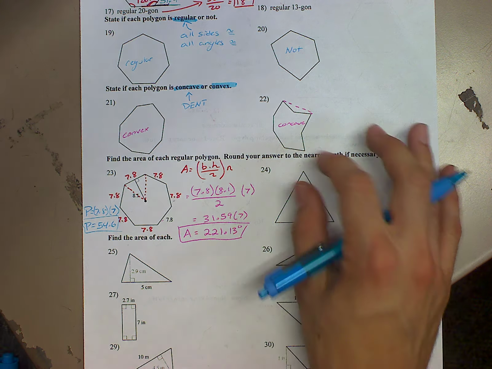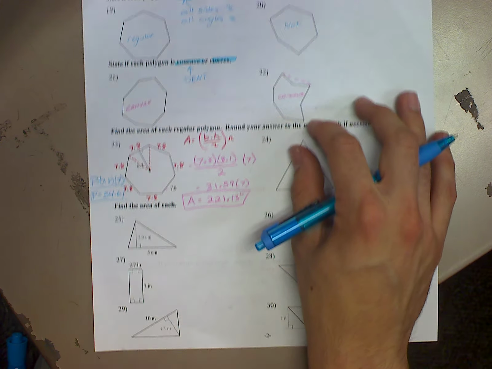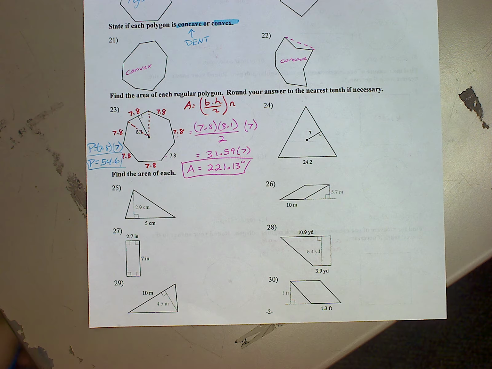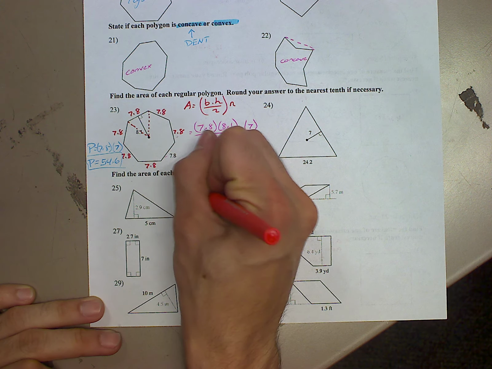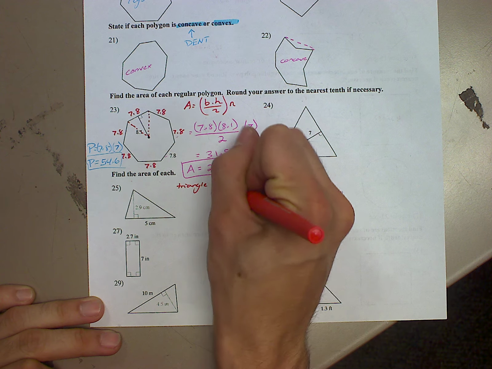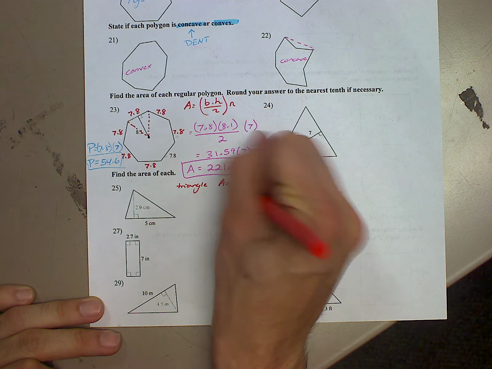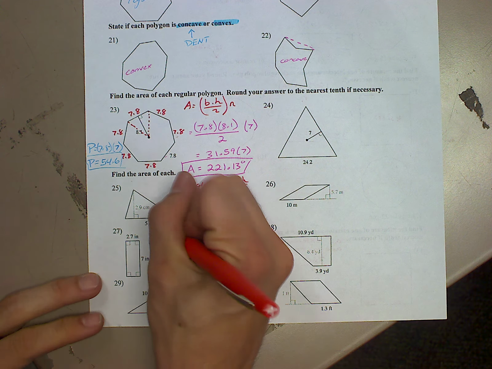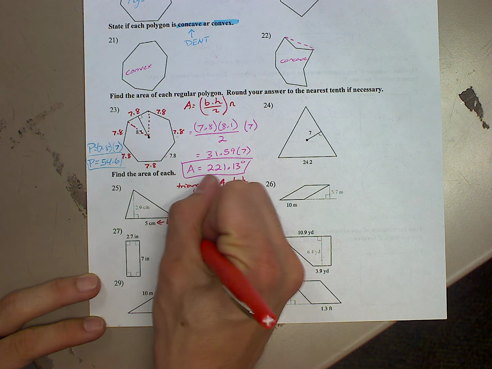Number 25. Area of a triangle is base times height divided by 2. What's my base in 25? 5. What's my height? 2.9.